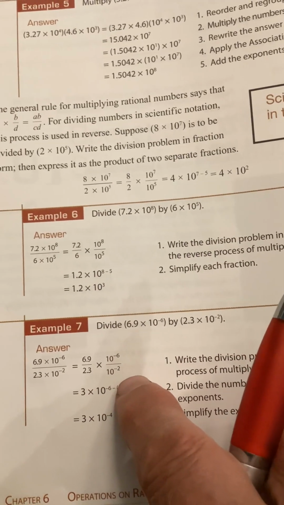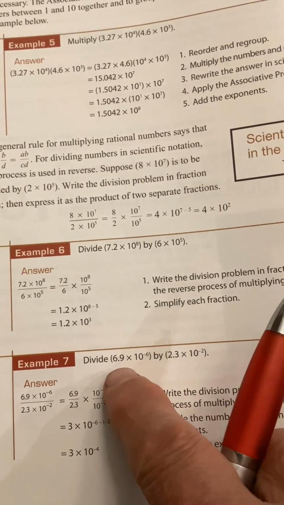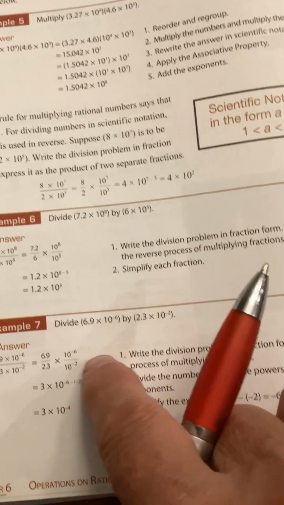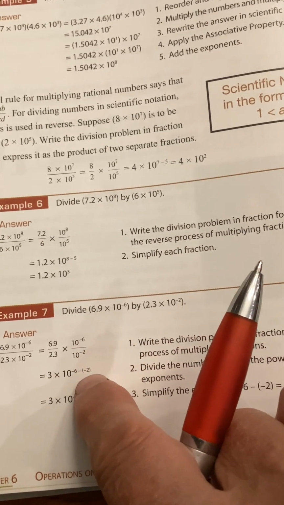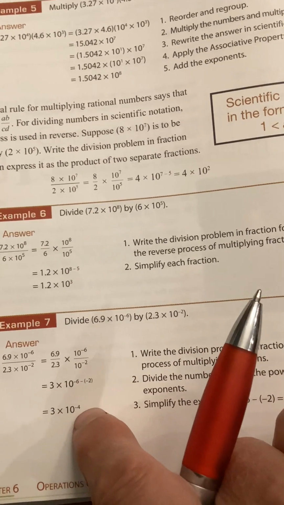And when you have negatives, it gets even squirrelier. Dividing, that divided by that is just going to be 3. And negative 6 minus negative 2 becomes negative 6 plus 2, which would be negative 4, all right?